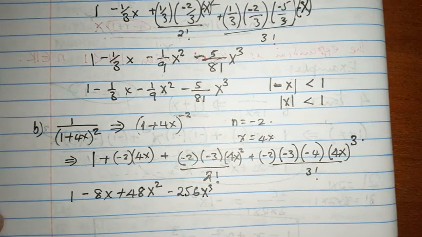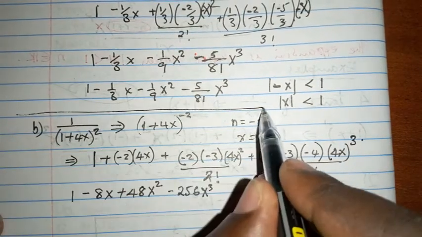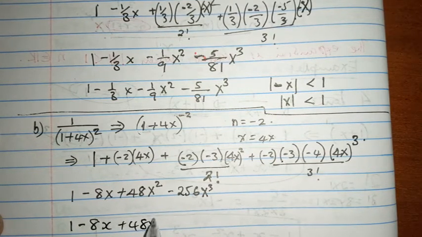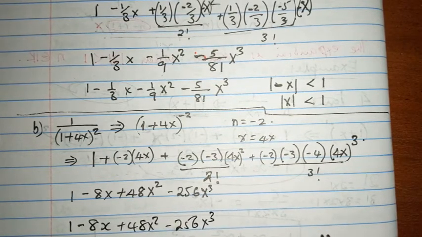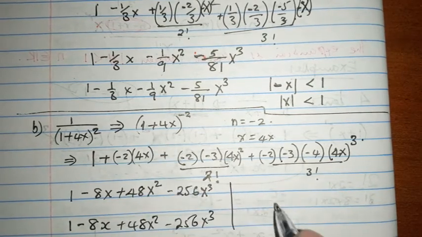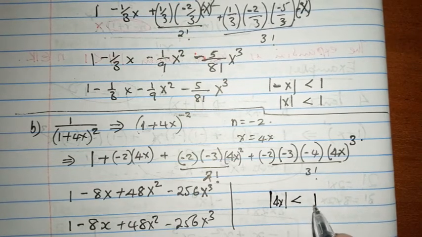So yes, this is just part B. We have 1 minus 8x plus 48x squared minus 256x cubed. And for this to be valid, the modulus of 4x has to be less than 1.